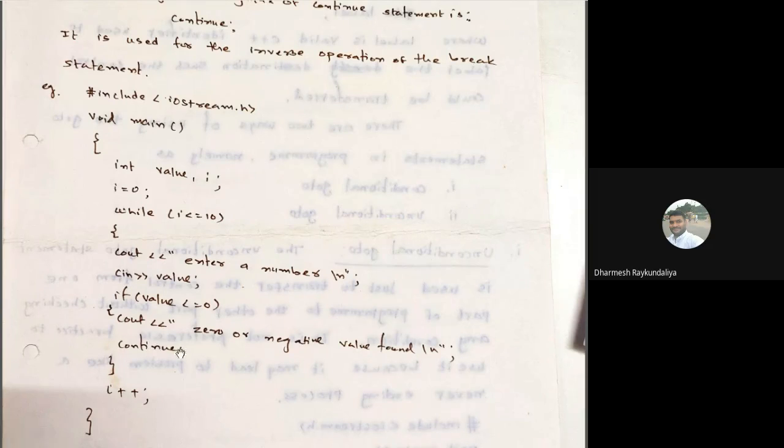So with continue here, in the earlier case when the break is observed, it will exit from the while loop, but here it will execute the loop how many times? 11 times, because 0 to 10. Okay, so it will allow the user to enter the numbers 11 times, and whenever the user gives negative or 0 numbers, it will display an error.